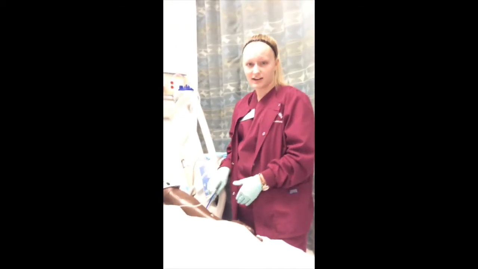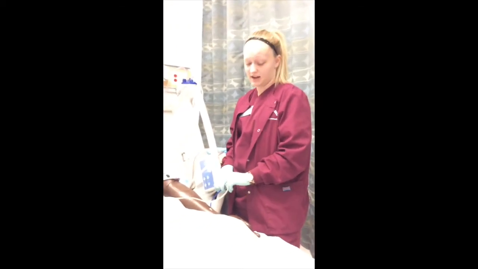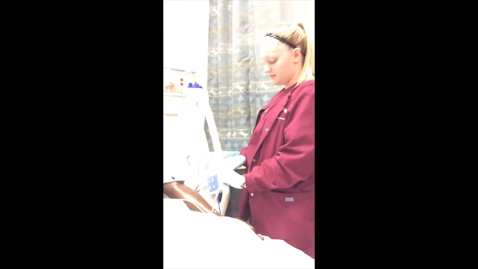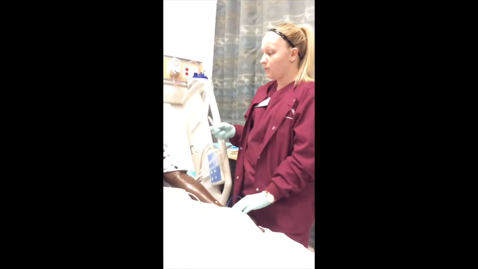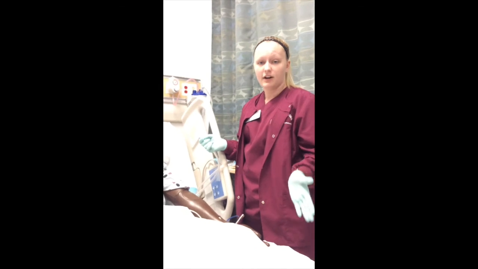Okay, so now I'm going to demonstrate the removal of an NG tube. So the first thing I want to do is make sure that this patient's NG tube is supposed to be coming out. Usually the doctor will have us take suction off for a little while and have them start eating and stuff like that to make sure that they can handle the NG tube being taken out. And so this will probably be disconnected for a little while.